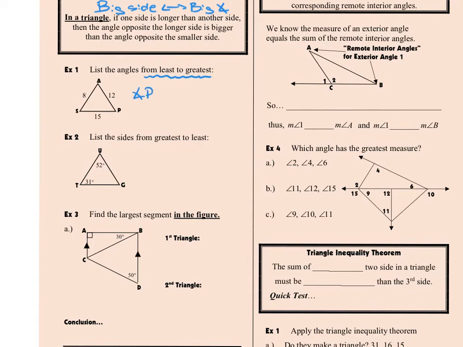Now, I often like to find the biggest one next, okay? Sometimes I think that's a little easier. The biggest side in the triangle would be the 15, so the biggest angle would be angle A. And then, of course, the only remaining angle in the triangle would be angle S. Okay, so that would be our angles from least to greatest.